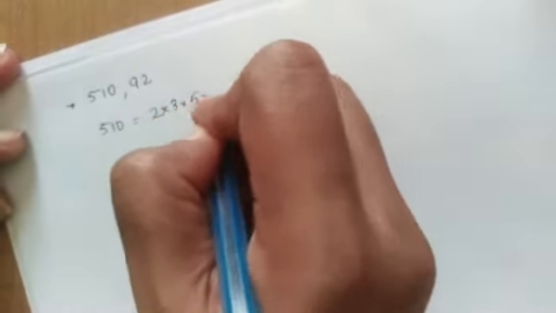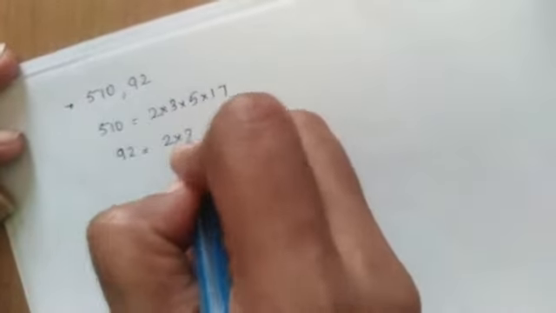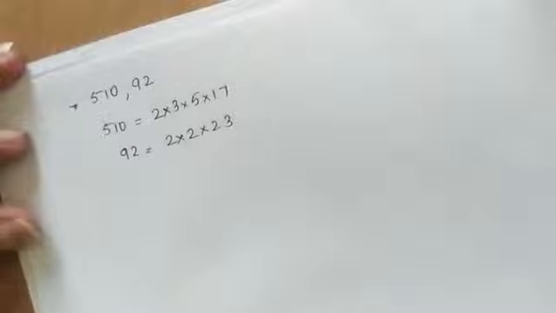Next question, the numbers given are 510 and 92. We can factorize 510 as 2 into 3 into 5 into 17 and 92 as 2 into 2 into 23.